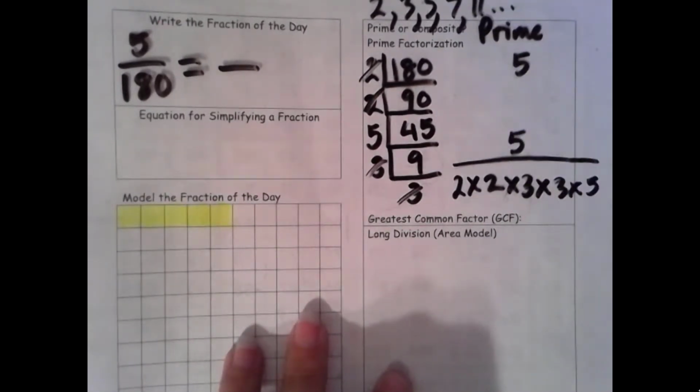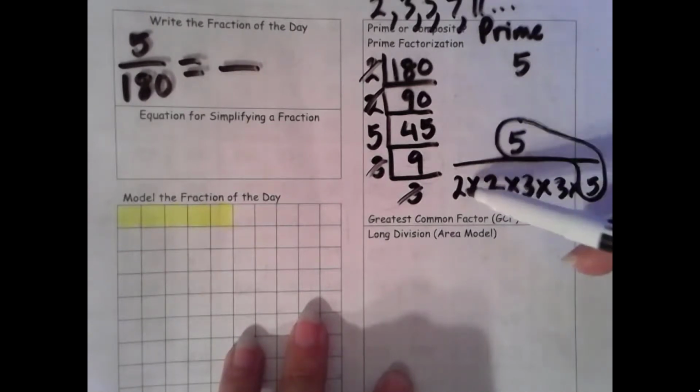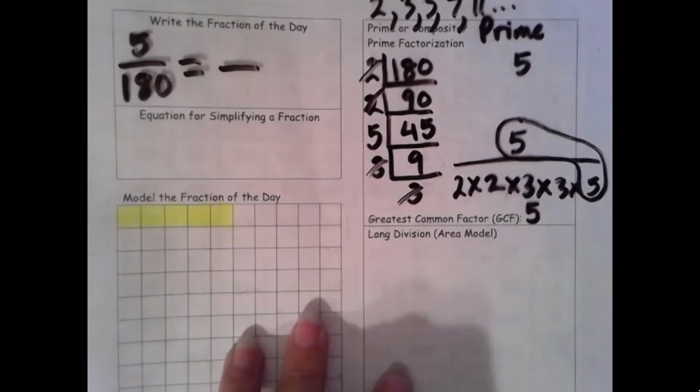So now we want to see, what do we have in common between our numerator and denominator? And that will tell us what our greatest common factor is. Well, we have 5 in both, so that means our greatest common factor is 5. That's what we'd be crossing out. We're left with 1 in the numerator, and then multiply these all together and you get your denominator. So let's go ahead and make our groups of 5.